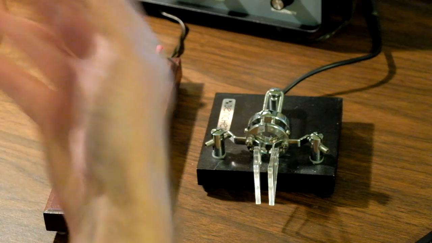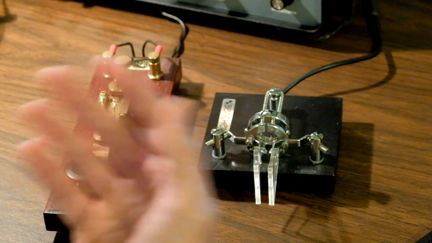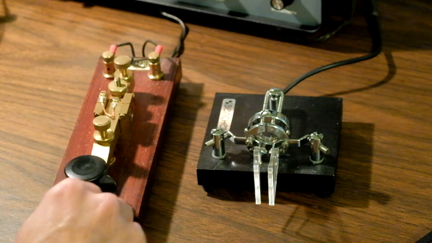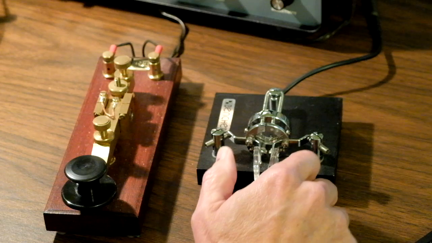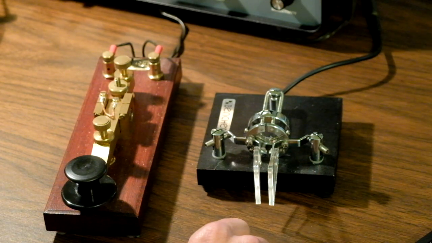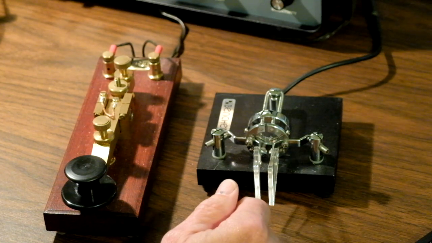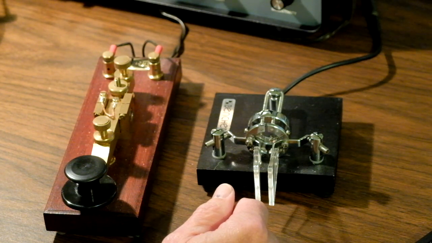It's just, at least for me, the nature of the sound of a B is going to go straight from my head to the straight key. As opposed to here, I've got to think about, I need to know when to let go. Maybe that's not a big deal to some people. The paddle is certainly going to let you send cleaner sounding code. It's just that you're also going to have to learn a little bit about the paddle.